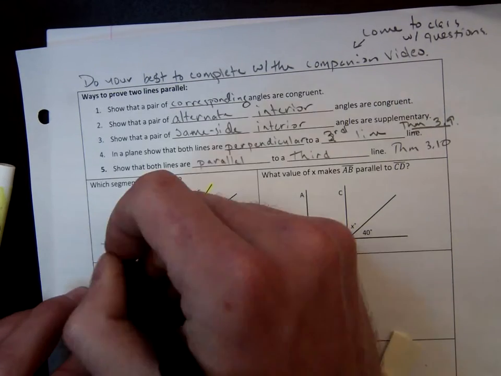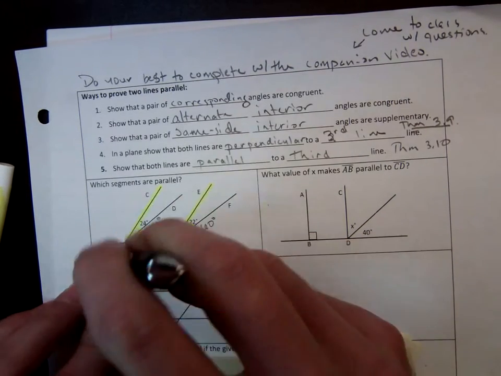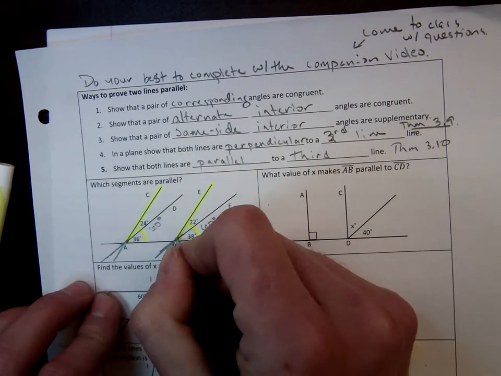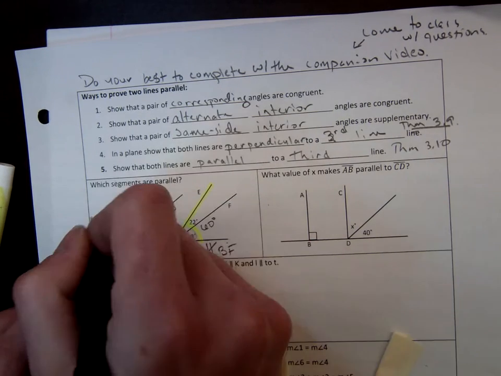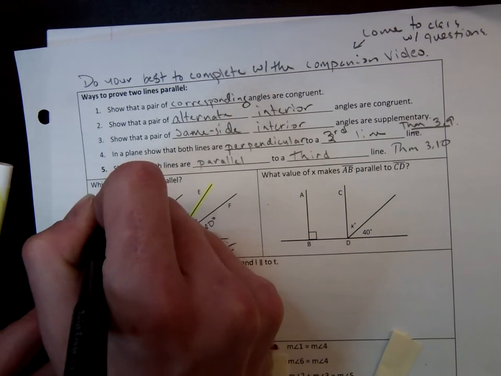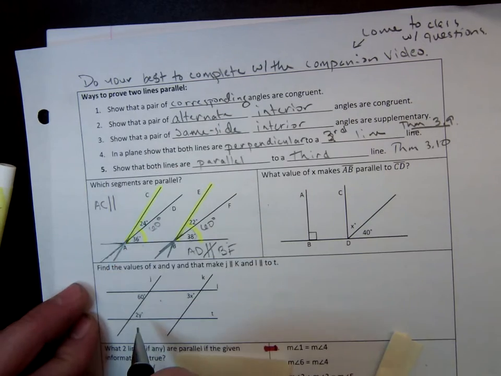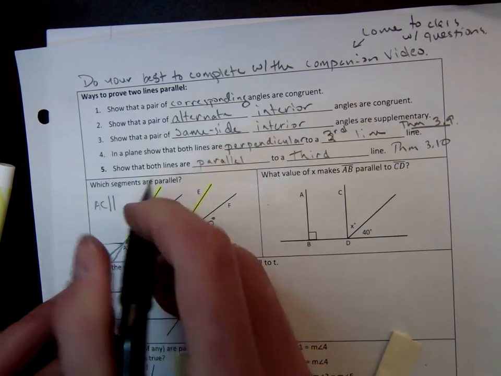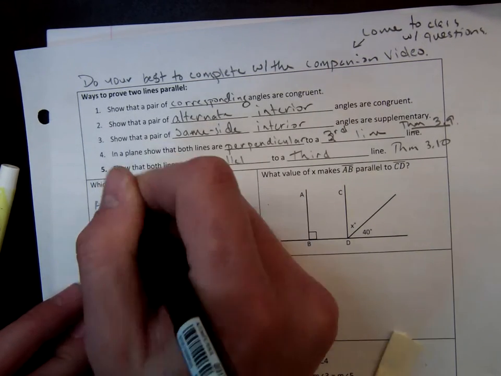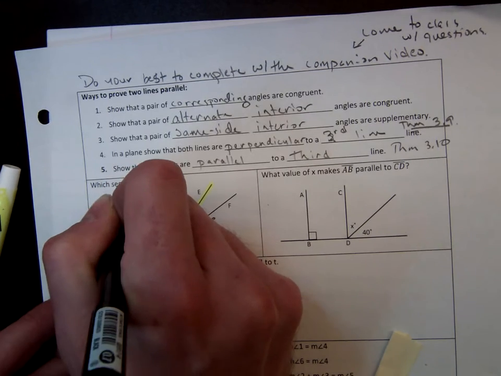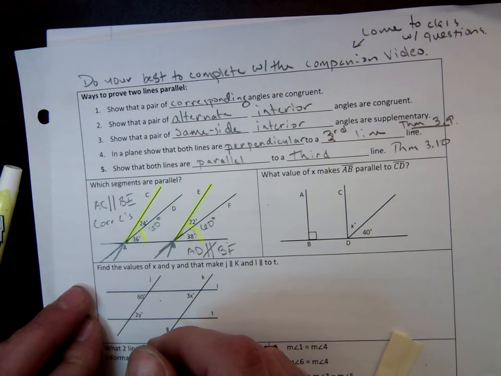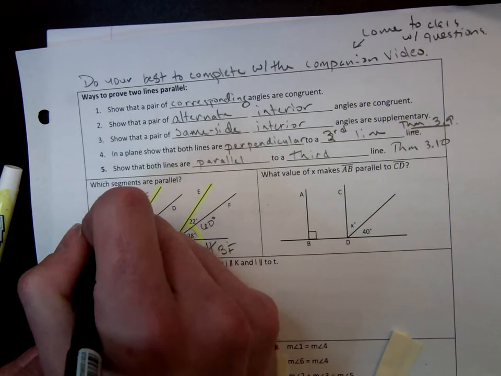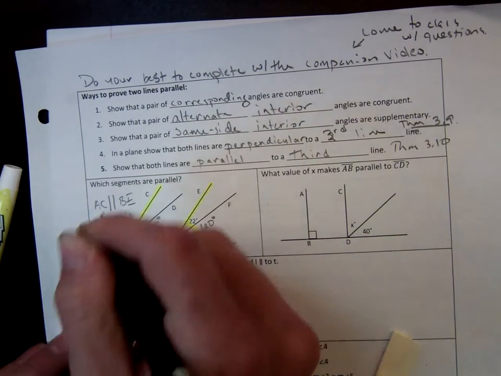These are in fact corresponding angles. Okay? If we extend them out here, we can see that this angle should correspond with that one. So in this case, we can say that AC is in fact parallel to BE. And the reason would be because of corresponding angles. Okay? And looking back to our theorem sheet, that would be postulate 10.